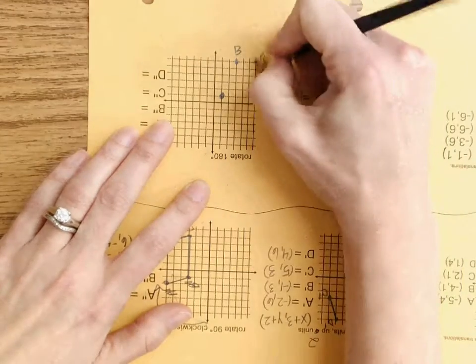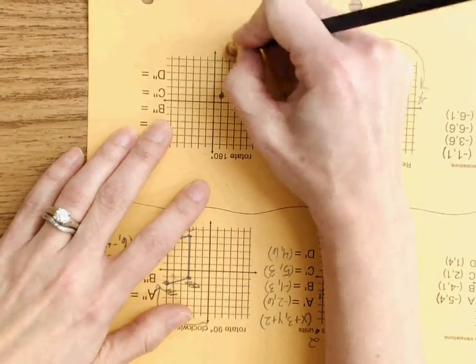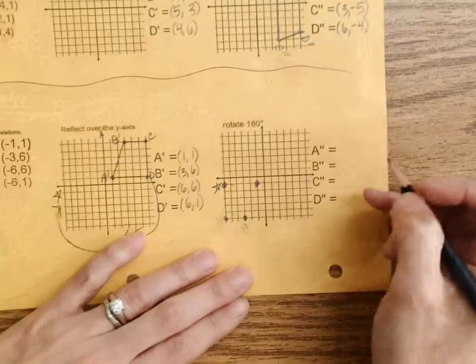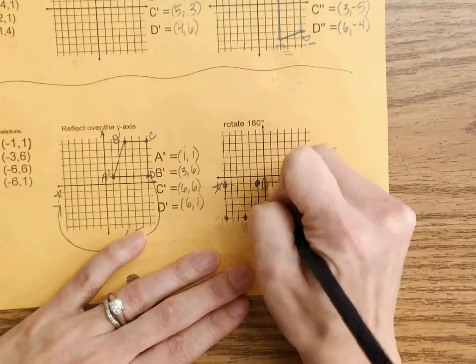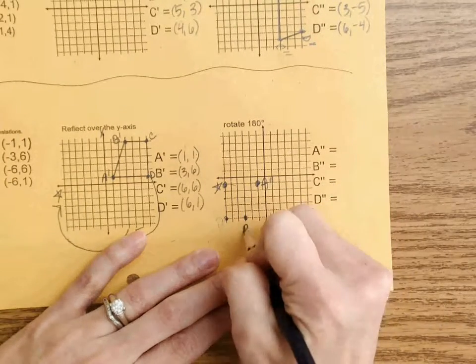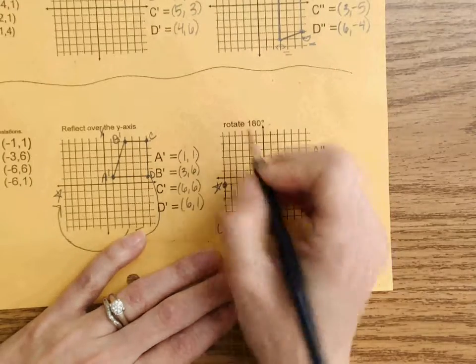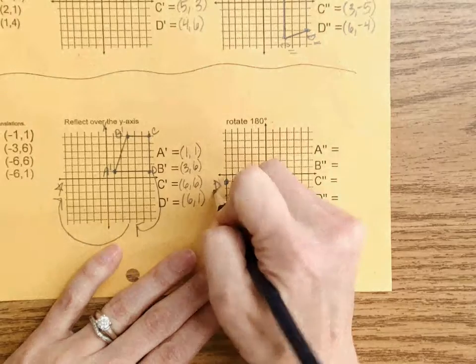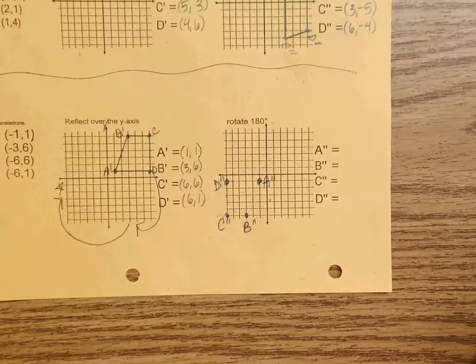Now, I didn't mean to write in my points because I don't want them upside down. So I'm going to flip this around. Here we go. So I have A double prime. This is B double prime, C double prime, and D double prime. Okay.